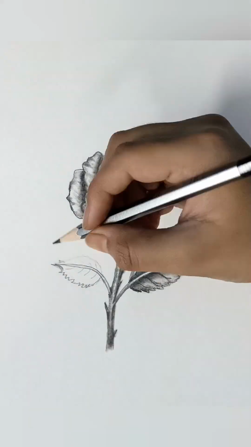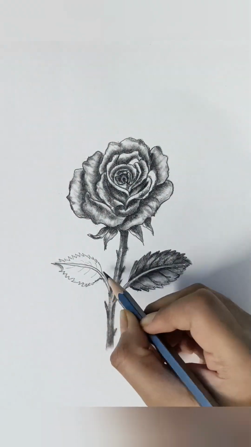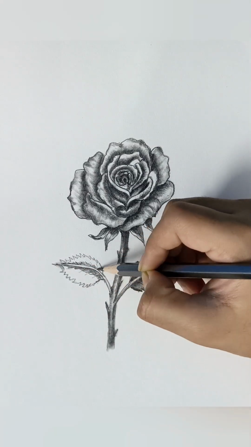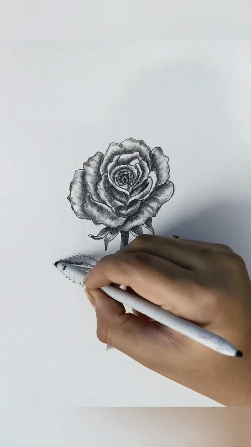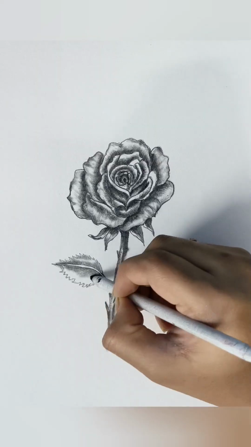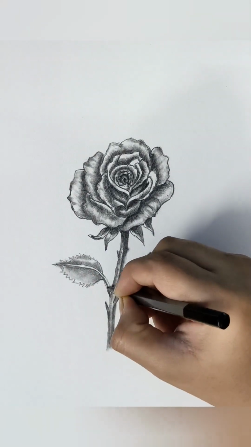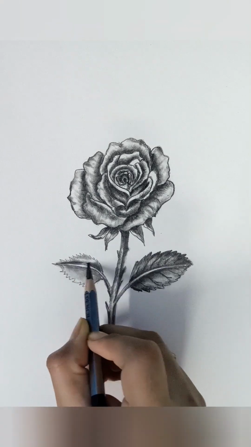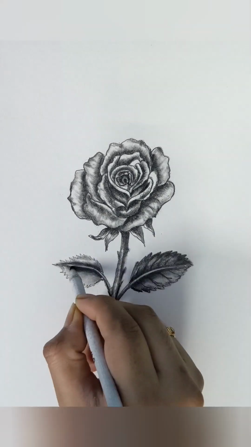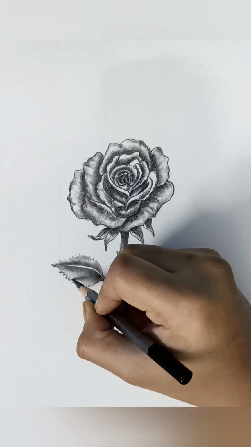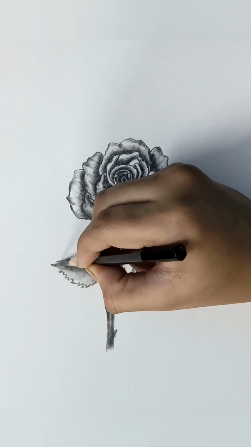Now we'll repeat the same process for the left leaf as well. So first outline, next you have to draw the center vein, and shading from the center vein you have to smudge properly, and slowly you have to add the darker tones, and lastly you have to draw the veins coming from the center vein. So keep everything smooth and balanced.